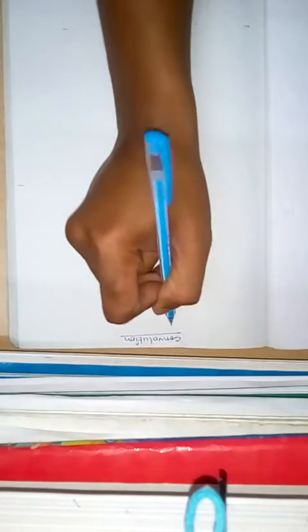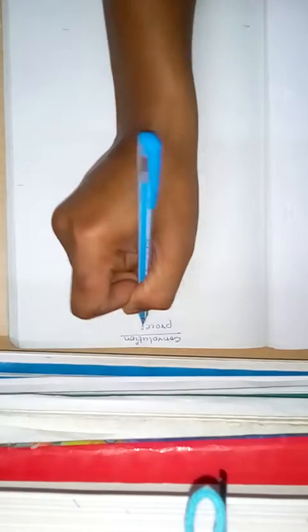Hello guys, today we are going to discuss what a convolution theorem is. So what is a convolution theorem? The convolution theorem is nothing but a process. It is a process which includes four things. What are the four things?